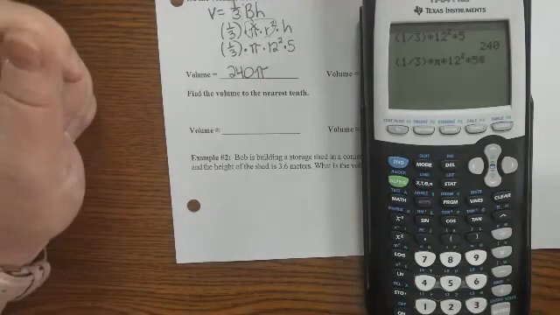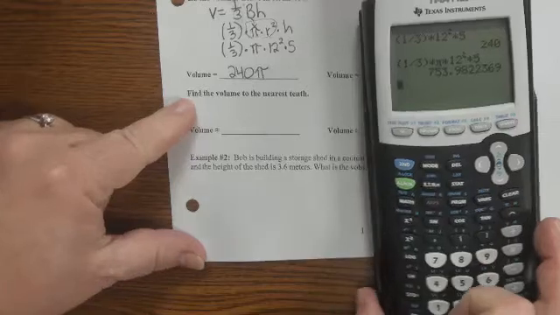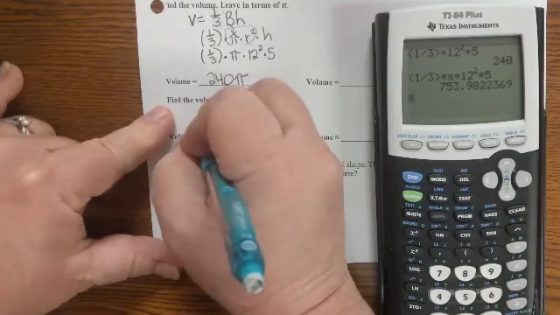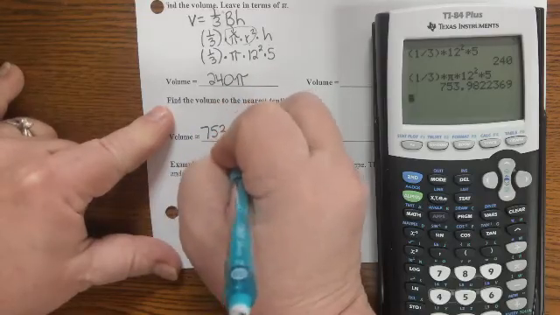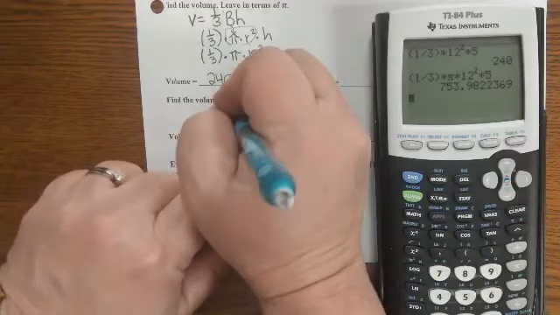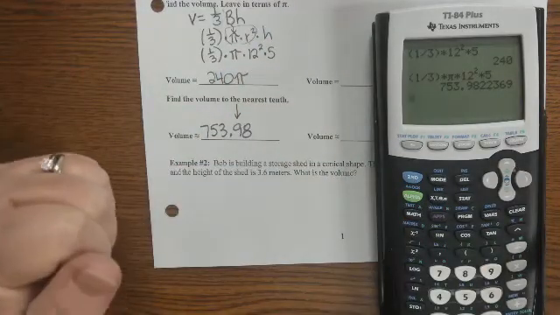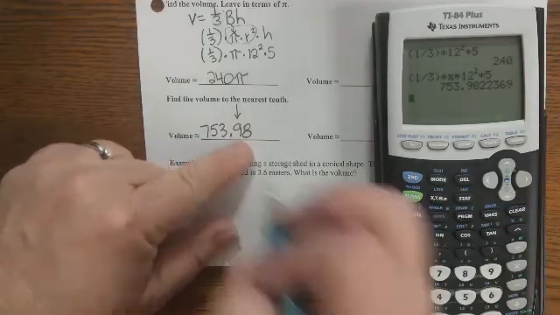Okay? And when I do that, I hit enter, and because I need the nearest tenth, I'm going to write approximately 753.98. If you look at your calculator, we are looking to round to the nearest tenth. We went over this last week, but this is a tricky one, because we look at our hundredths.